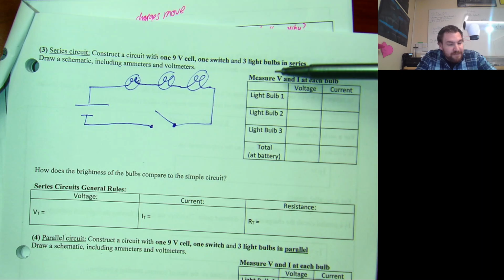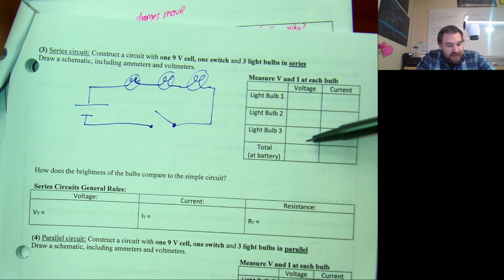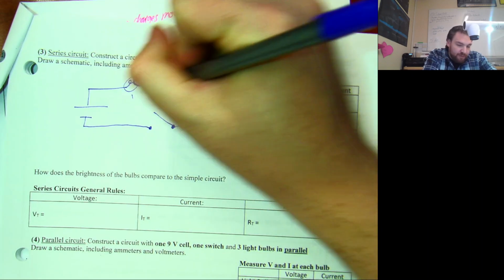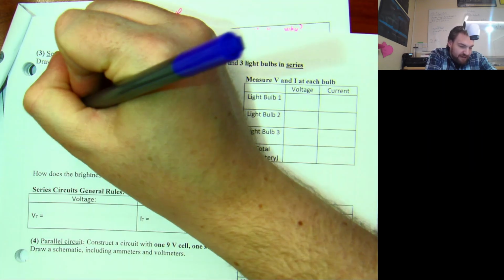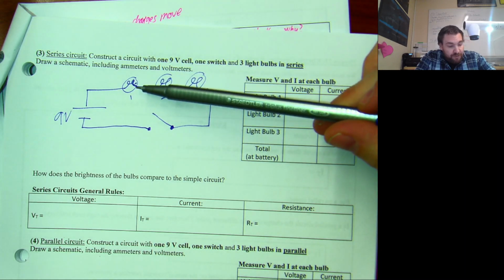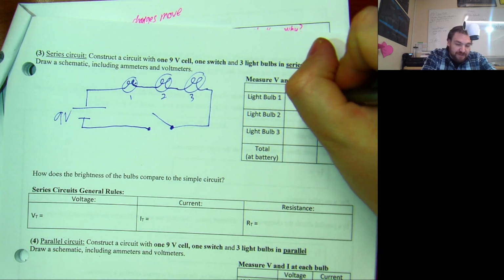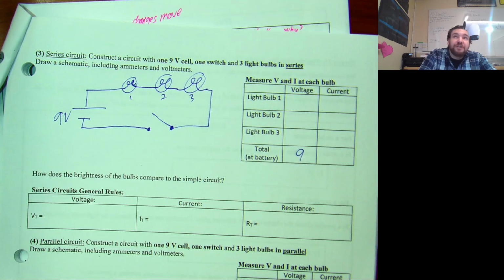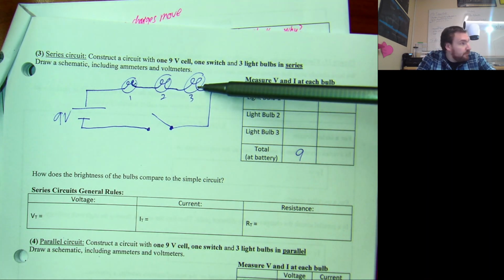The light bulbs all had a default resistance. They were all the same. What did you find as you measured the voltage in each one of the light bulbs? This one, light bulb 1, light bulb 2, light bulb 3. This is 9 volts. The voltage is the same in all the light bulbs and the current too. Yeah, so assuming that you left the resistances all the same, you would have found that the total voltage provided by the battery was 9 volts. What were these values?